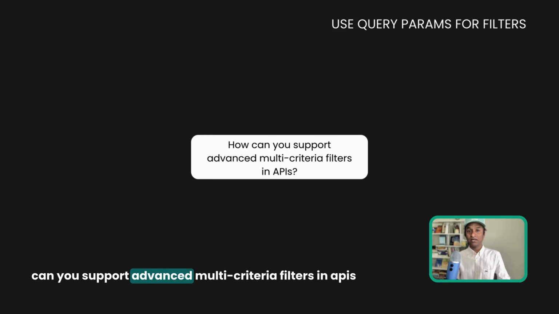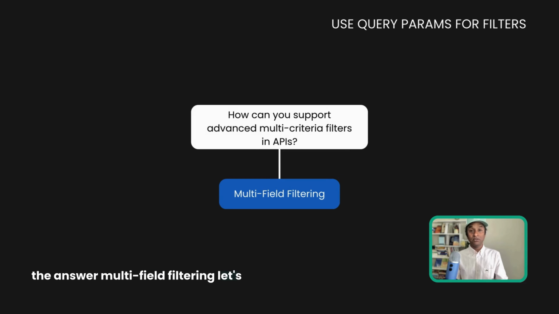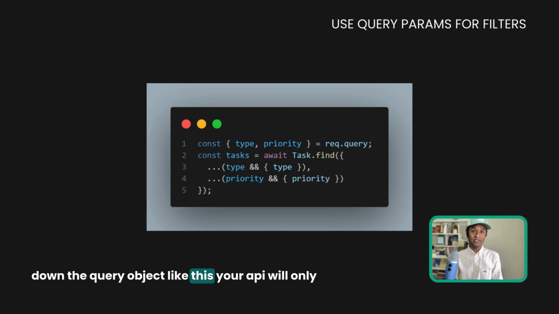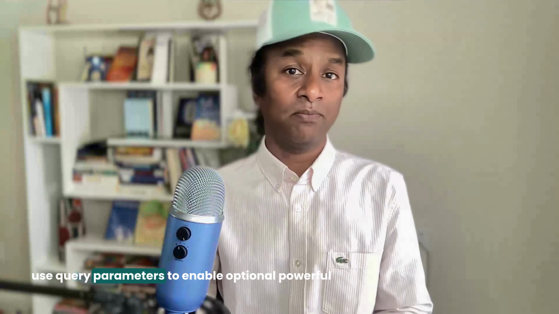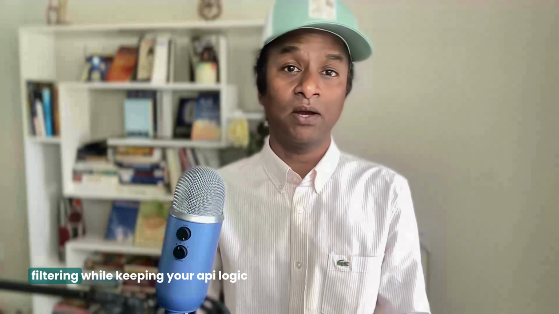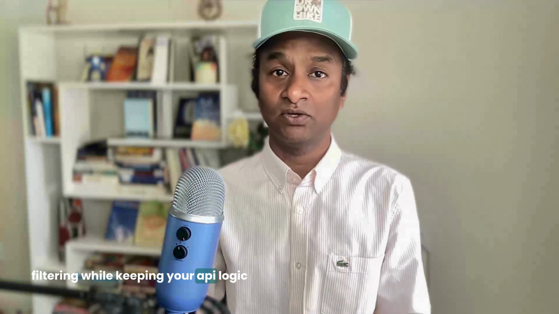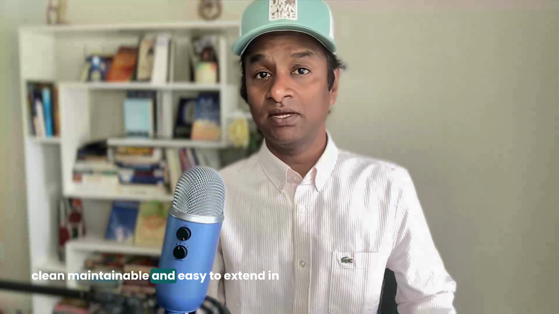How can you support advanced multi-criteria filters in APIs? The answer: multi-field filtering. Let's say your users want to filter tasks by type and priority, both optional. Here's how. By breaking down the query object like this, your API will only filter using the parameters that were actually sent, no extra checks or messy code. So remember, use query parameters to enable optional, powerful filtering while keeping your API logic clean, maintainable, and easy to extend.